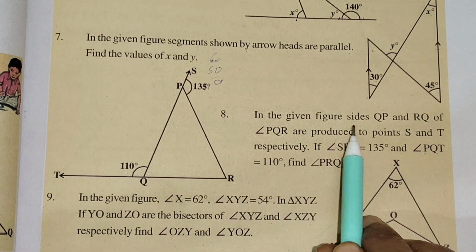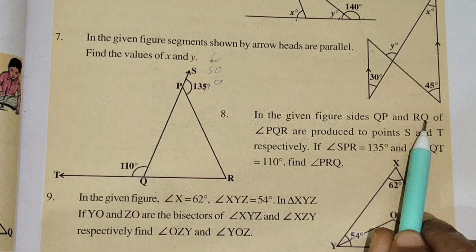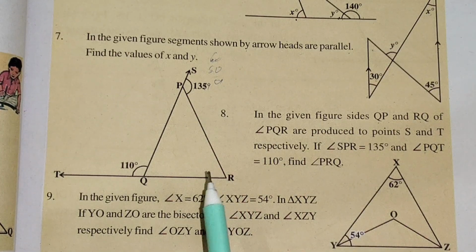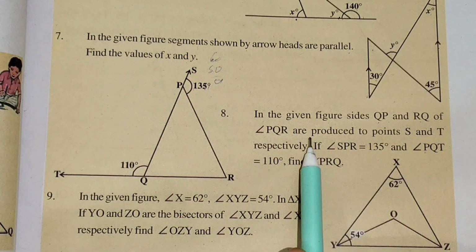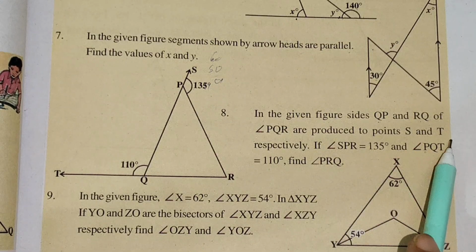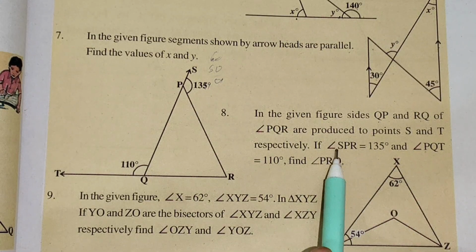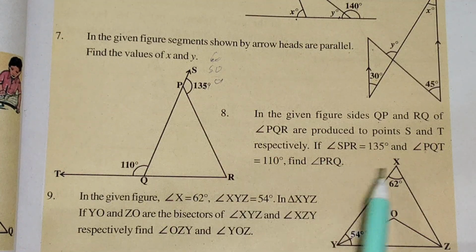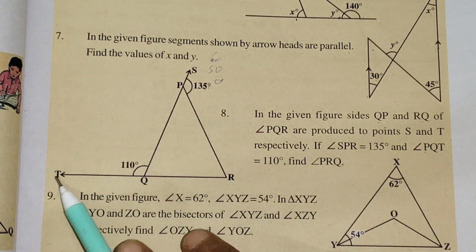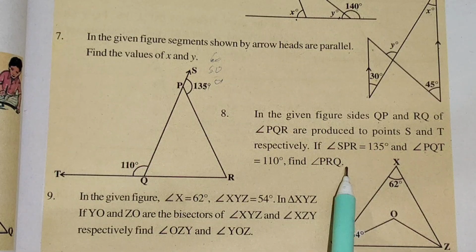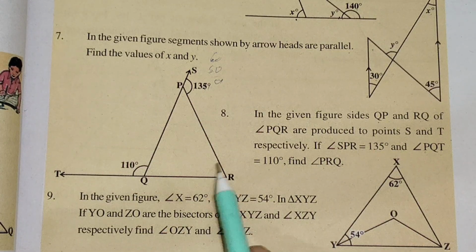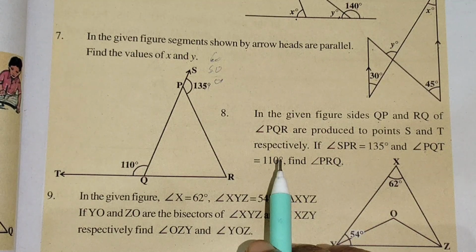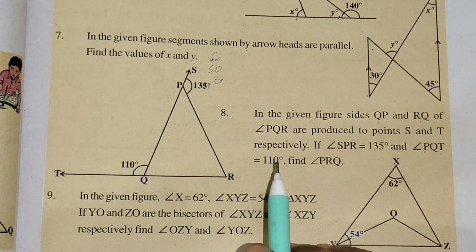Next, 8th question. In the given figure, sides QP and QR of angle PQR are produced to points S and T respectively. If angle SPR is equal to 135 degrees and angle PQT is equal to 110 degrees, find angle PRQ. So here two exterior angles are given, and we find the interior angle.